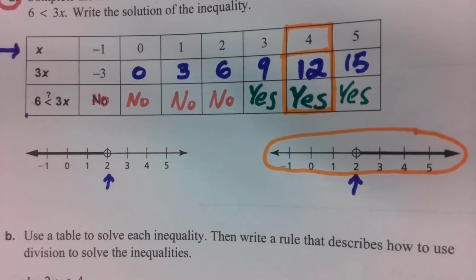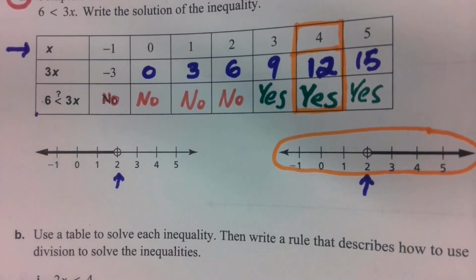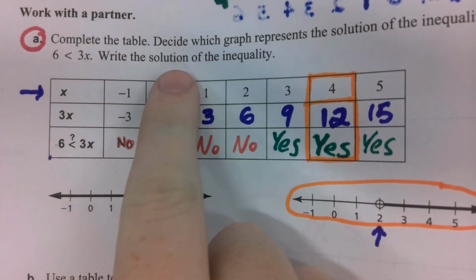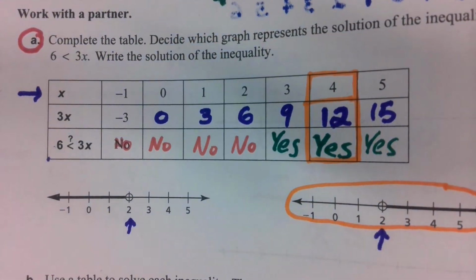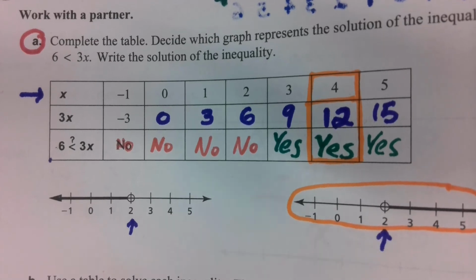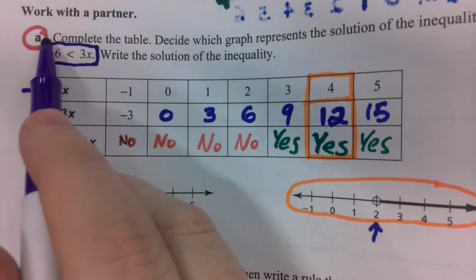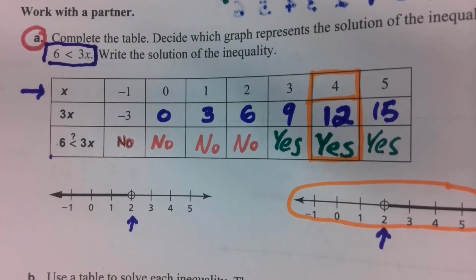But we're not quite done yet. There is one last step. That is to write the solution of the inequality. As a reminder, a solution of an inequality is what you get when you just have x by itself. Unfortunately, in our equation, x is not by itself.